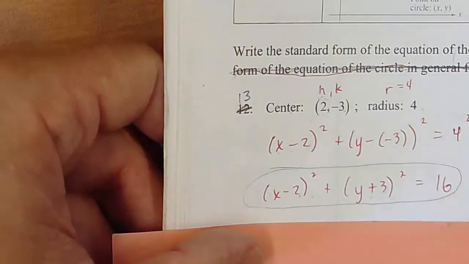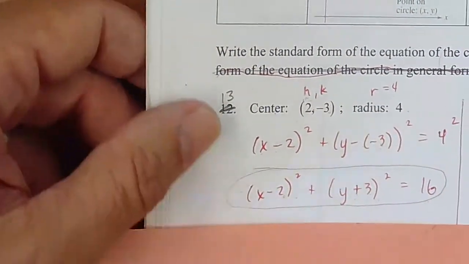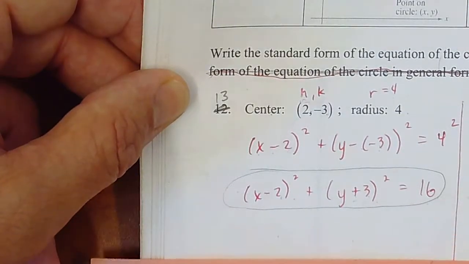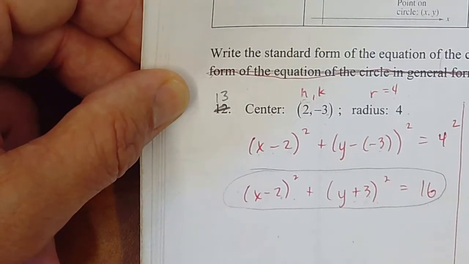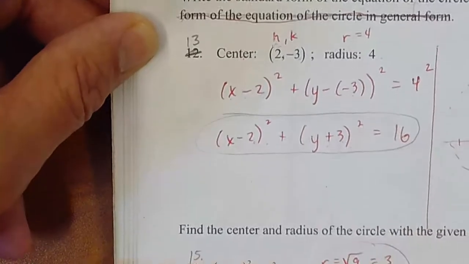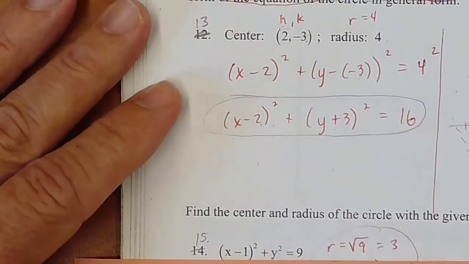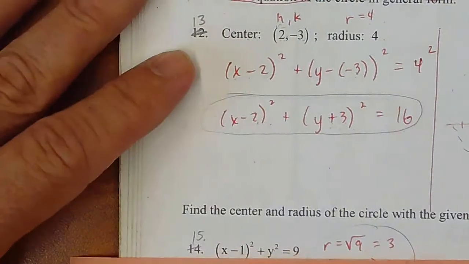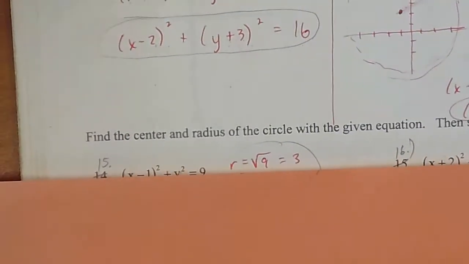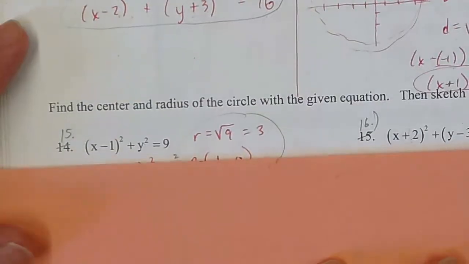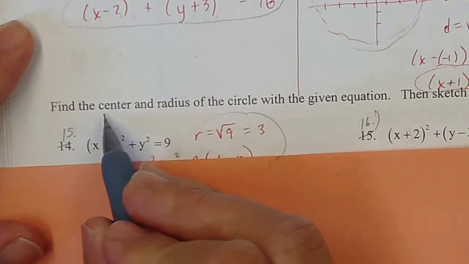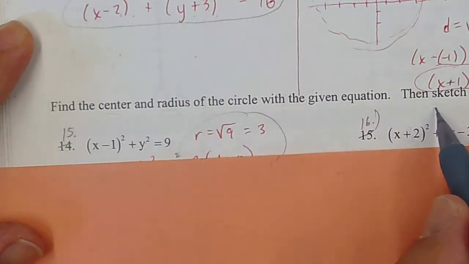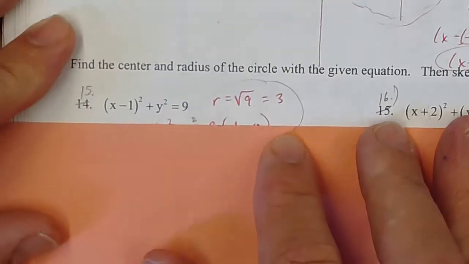Let's wait on 14. That one's a little more difficult, but let's jump down to 15 and 16. I'll help you through 15, and then 16 will be on you. This one now flips it. Now they're giving us the standard form of the circle, and we need to identify the center, radius, and then once we have that, we can sketch the circle.